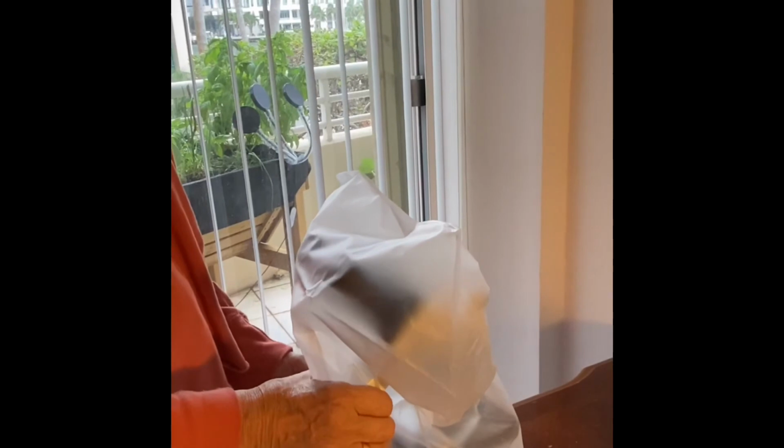Now ready to store it in a nice little place where it's not humid. So you grab it by the arm. The right hand grabs it by the arm, and the left arm protects the microscope by putting your hand under the base, and you're now able to store it.